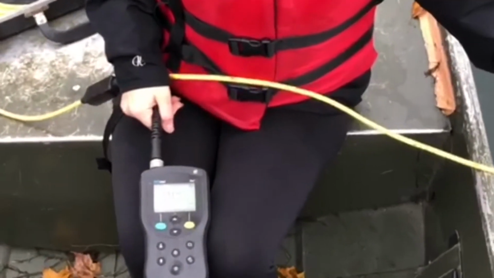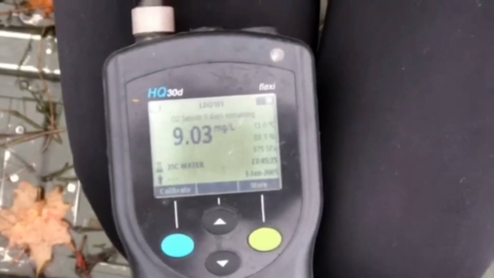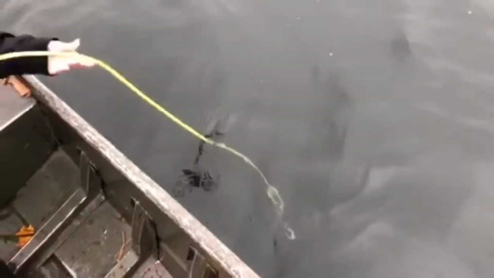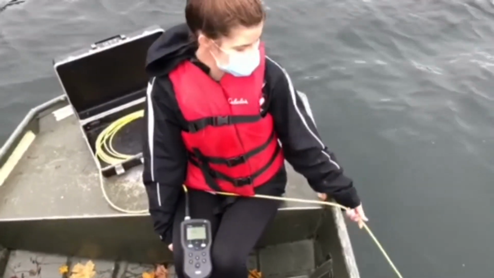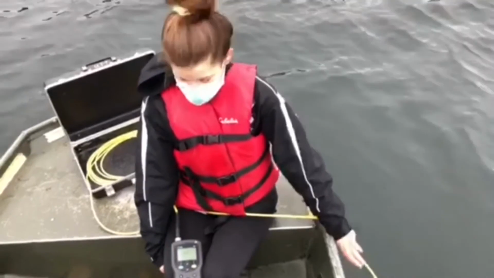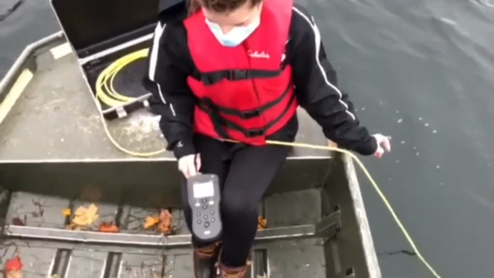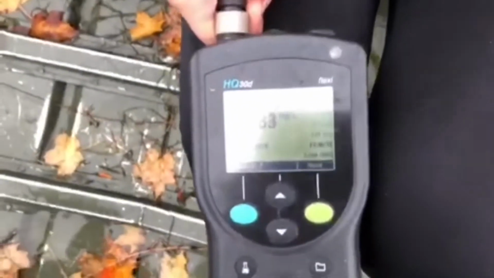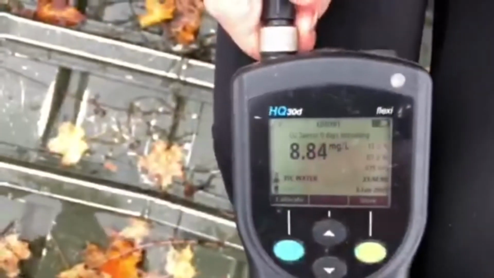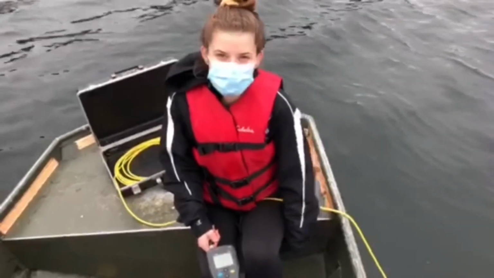until it stabilizes. Since we're moving a little bit, it's not going to stabilize all the way, but as you can see, it's about at 9. Now I have the probe at about 6 meters underwater, which is about 20 feet, and as you can see, it's very similar to what the dissolved oxygen was at the surface of the lake. Similarity in dissolved oxygen is due to the turnover of the lake.